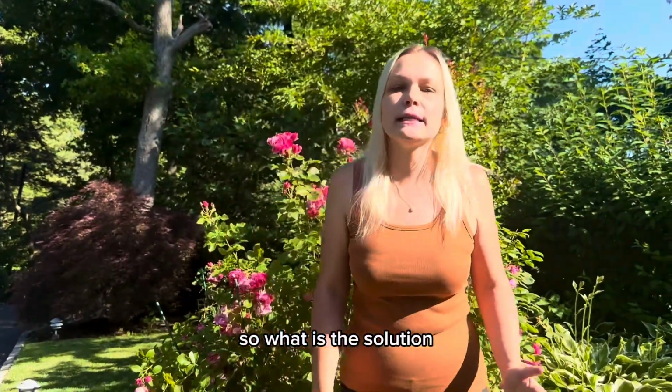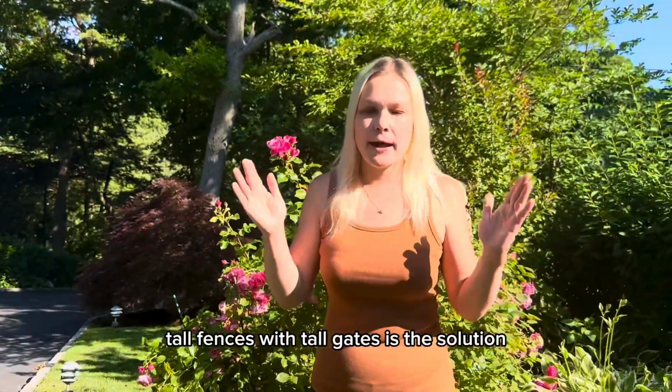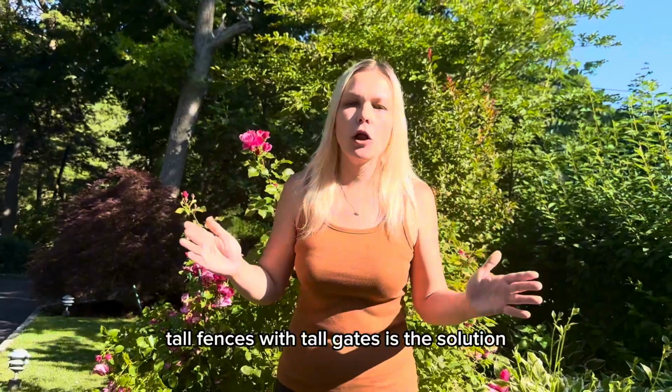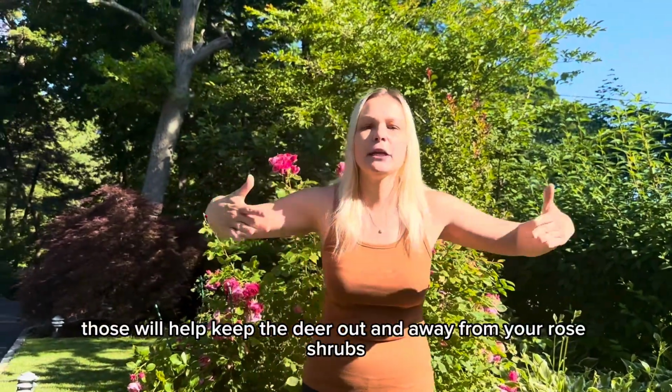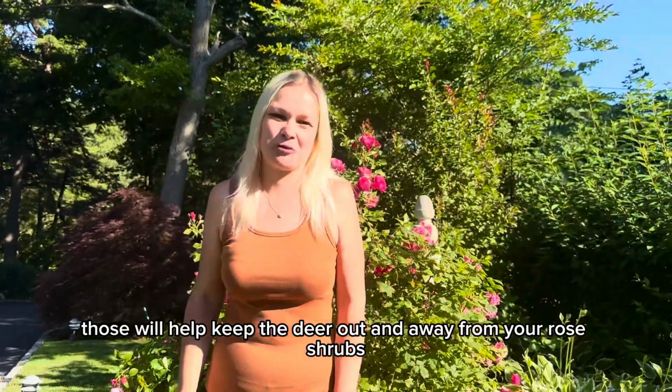So what is the solution? Tall fences with tall gates is the solution. Those will help keep the deer out and away from your rose shrubs.